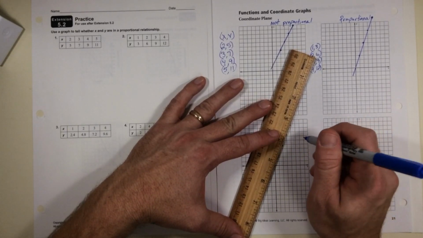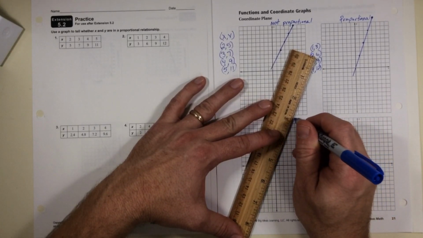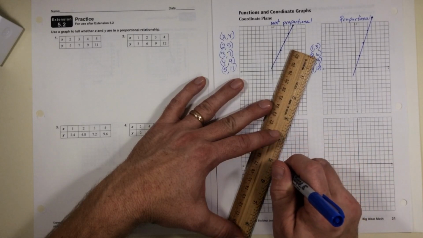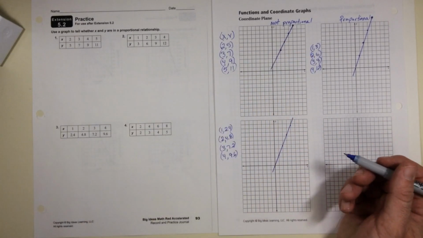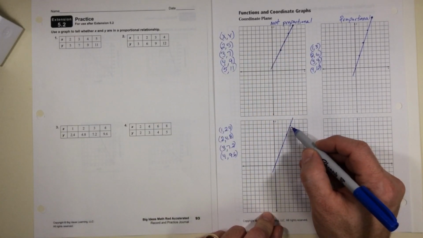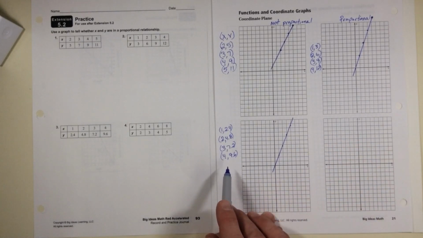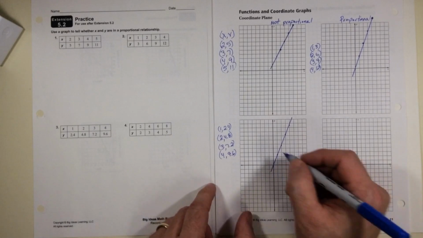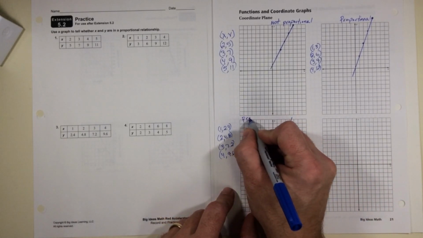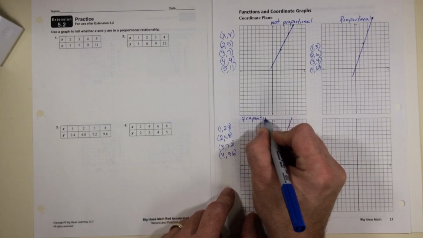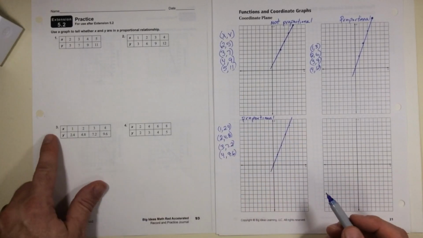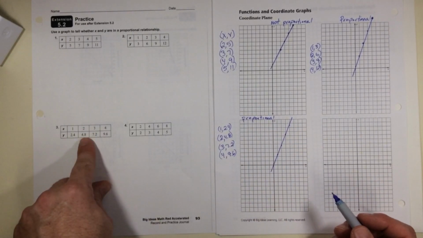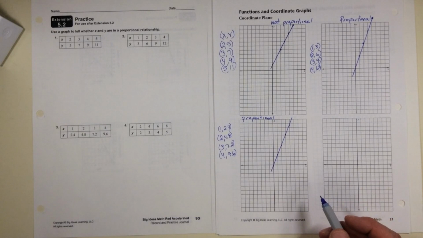So let's see here. Wow, that worked out pretty well. This one looks a little off, although I'm really kind of guessing on these. So this does go through the origin, so I'm going to write proportional for this. And if we did cross products here, we could actually prove to ourselves that it is indeed proportional.